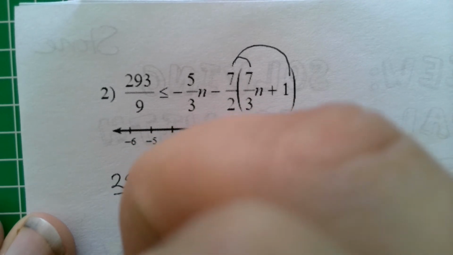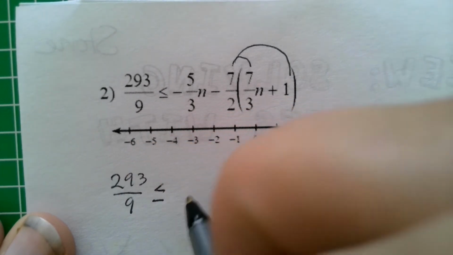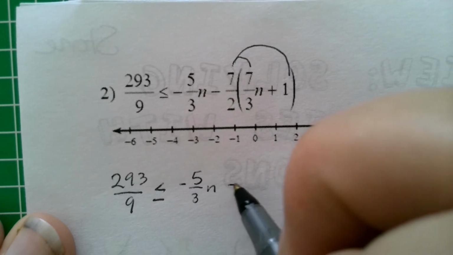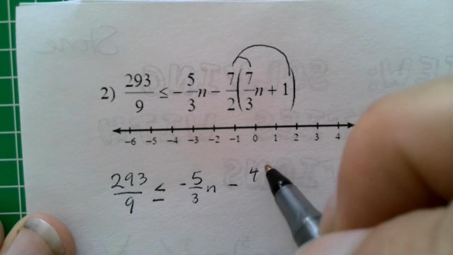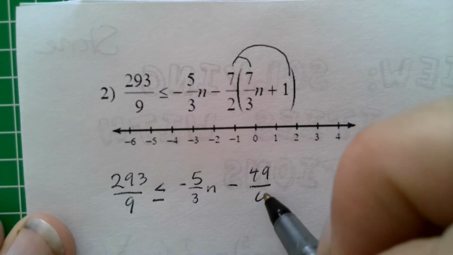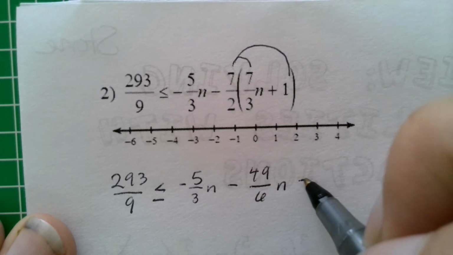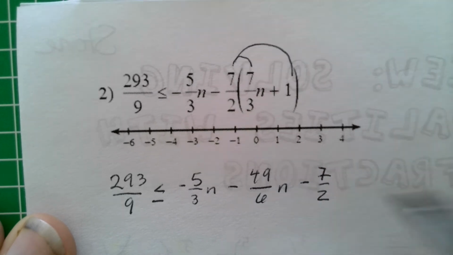293 over 9 is less than or equal to negative 5 over 3n minus 7 times 7 is 49. 2 times 3 is 6. 7, this is just times 1, so it's just going to be itself. Negative 7 over 2.